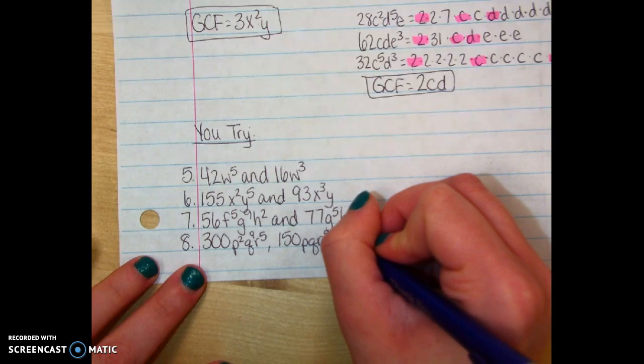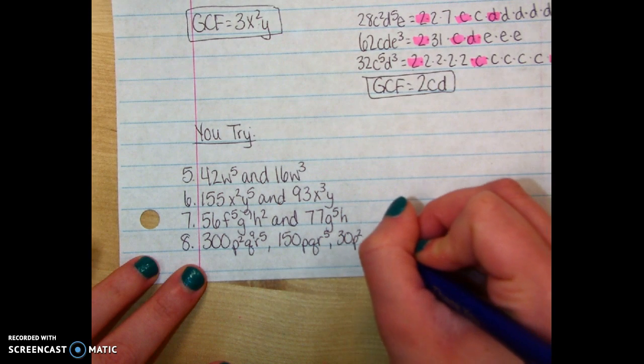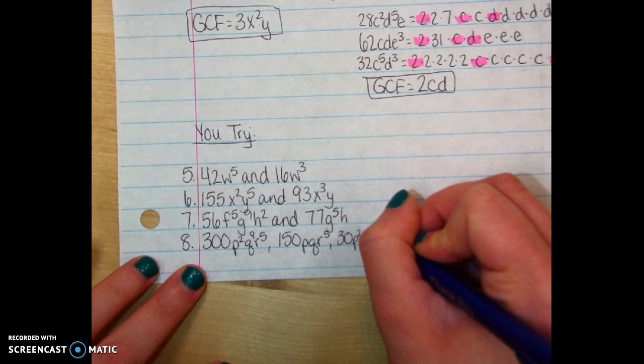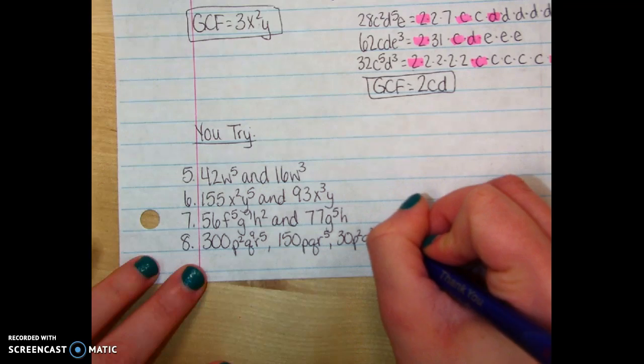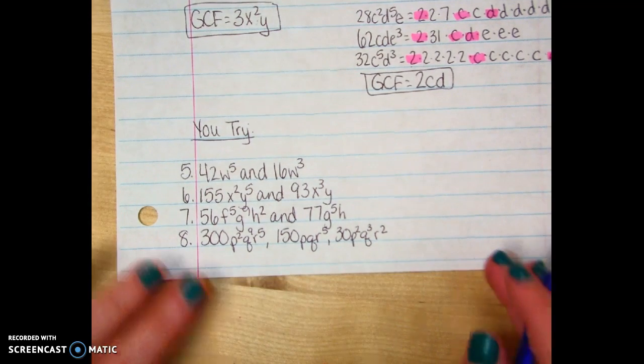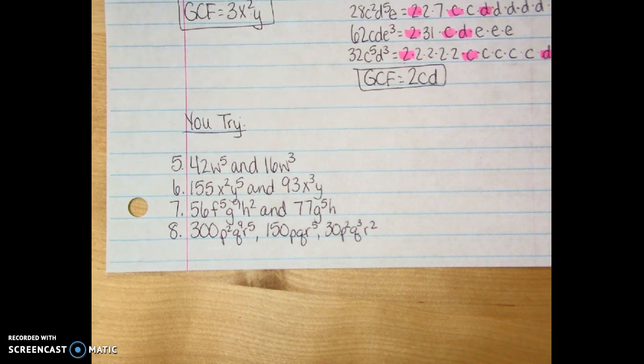And the last one is 30 p squared q cubed r squared. Okay, so those are the 4 that I would like for you to try. Bring it up to my desk so I can stamp it. Make sure you show your work out, or else you're not getting your stamp. Okay, good luck.